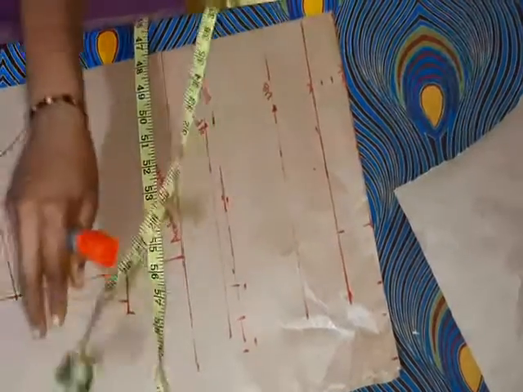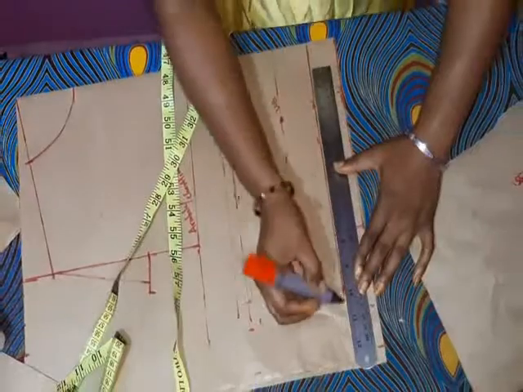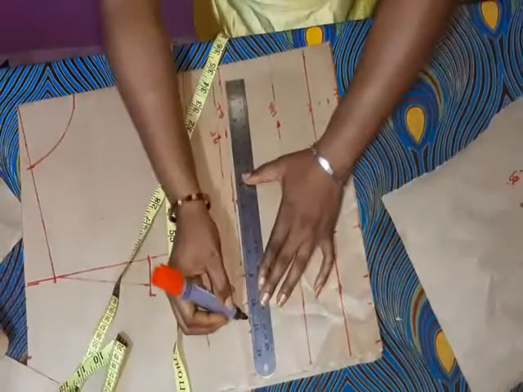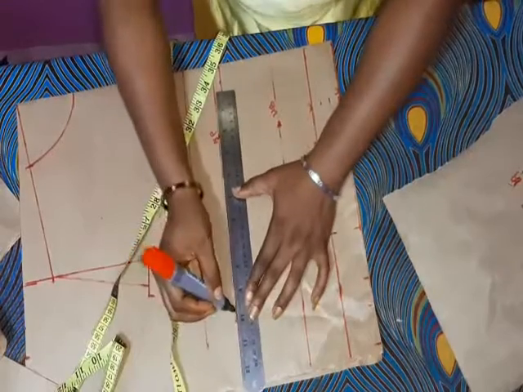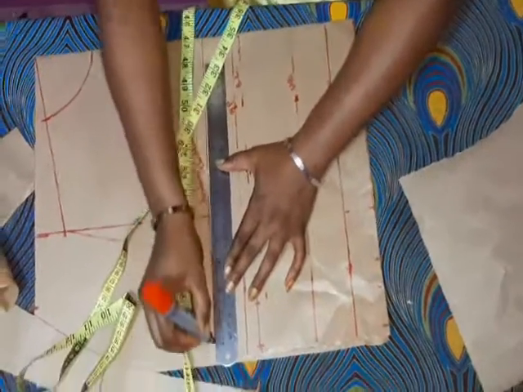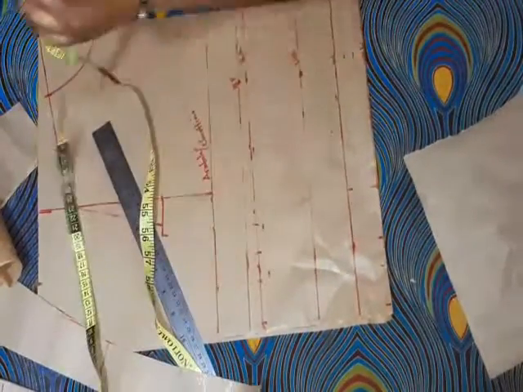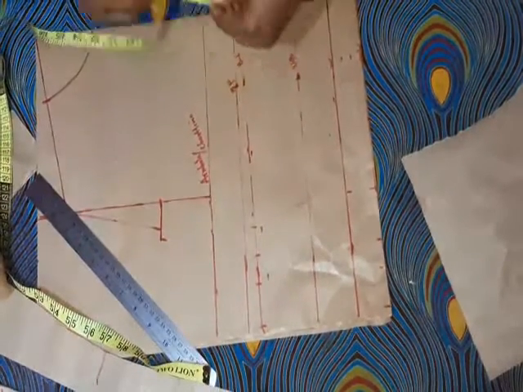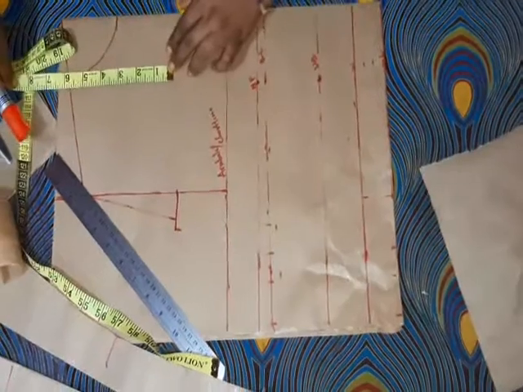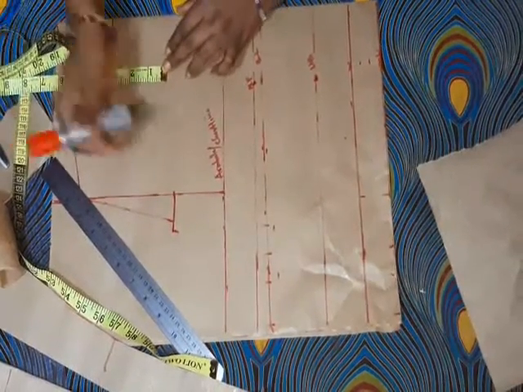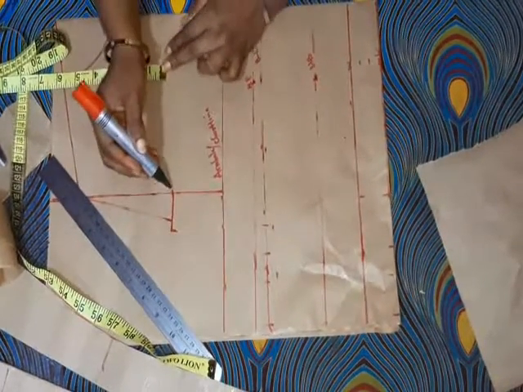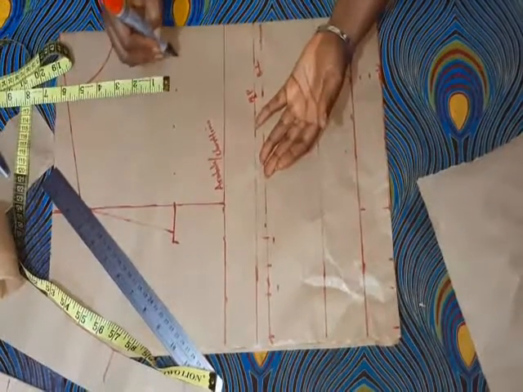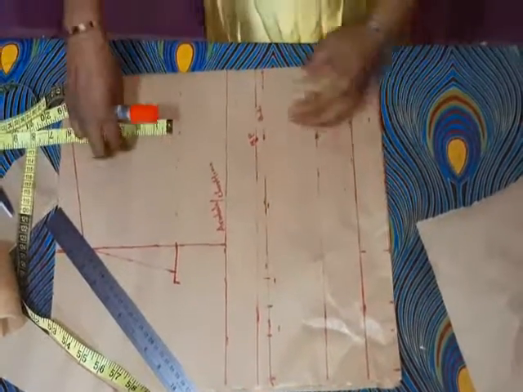Then around the under bust, this is my waistline as well, and this is my under bust. This is my bust line, this is my nipple point line, and this is my armhole / chest line. You can also have your chest line as well around here. This is depending on if you're doing an off shoulder, the chest line can also come around here. So that's it.